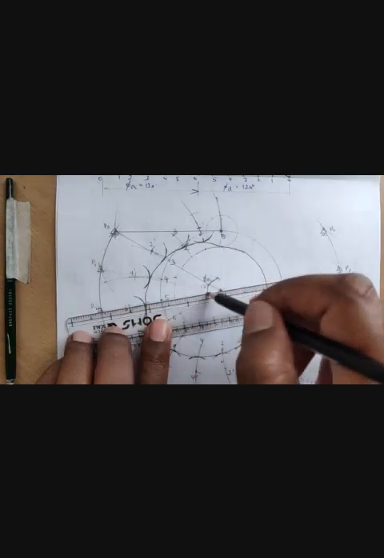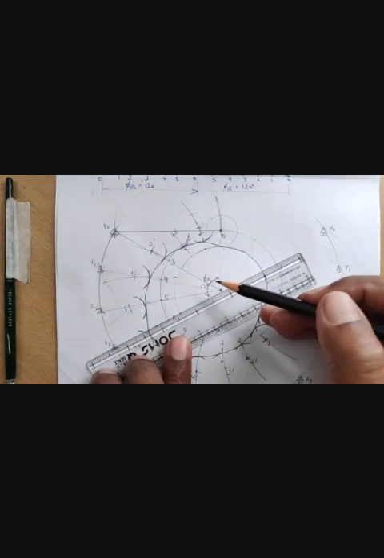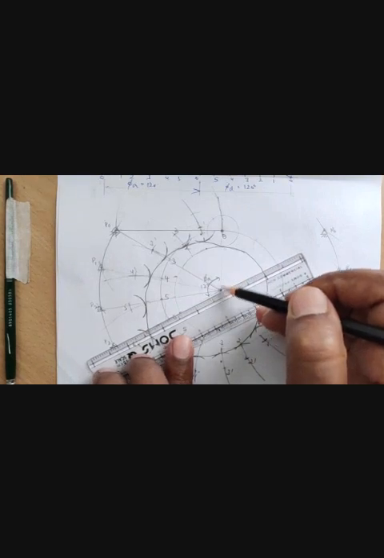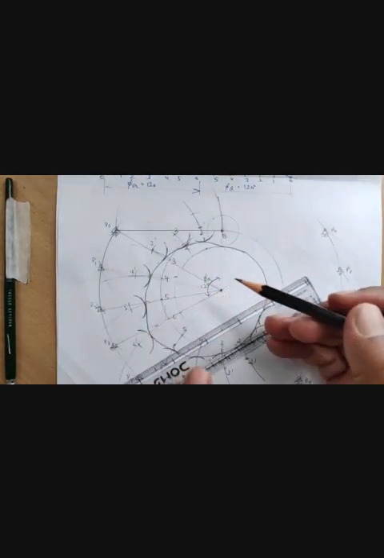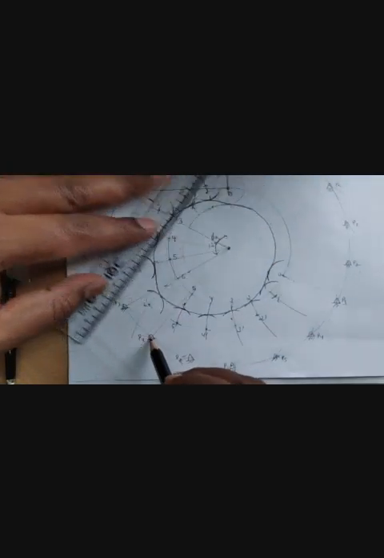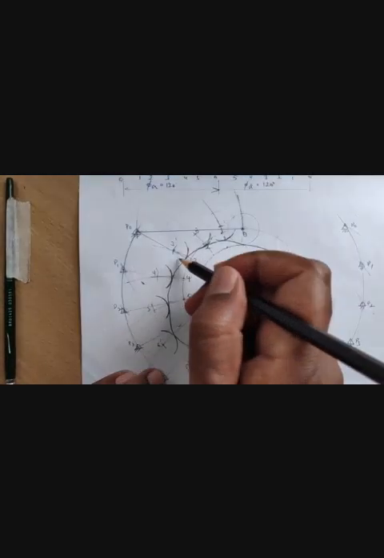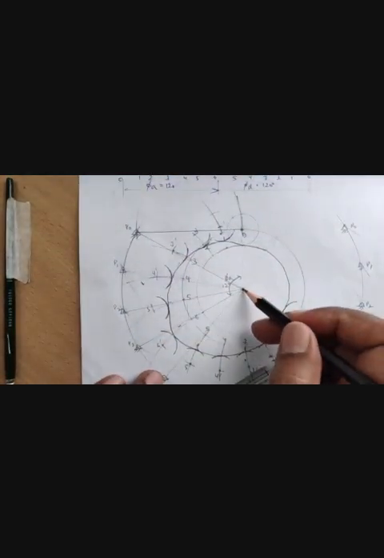So these angles are actually 20, 40, 60, like this, they will try to mark, and then they will try to take this as 0, and then they will try to mark these points like this.